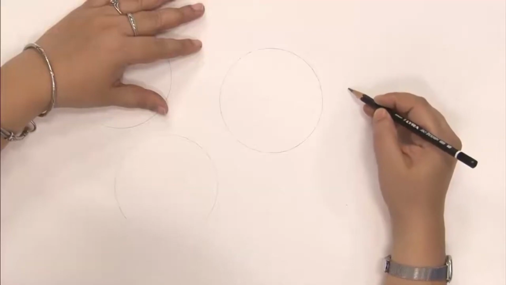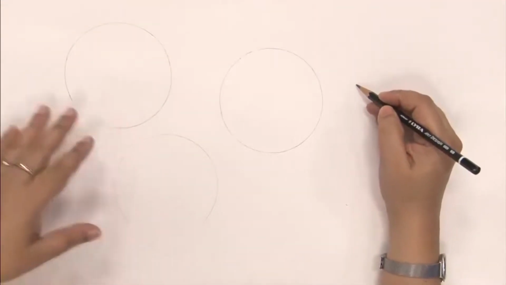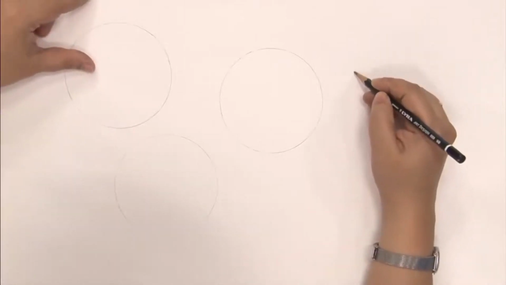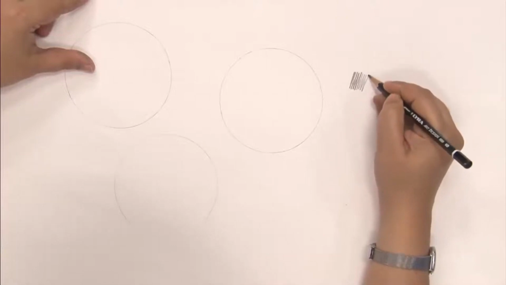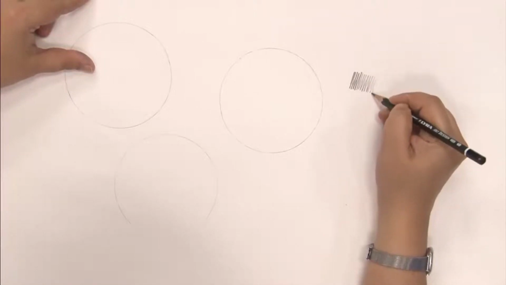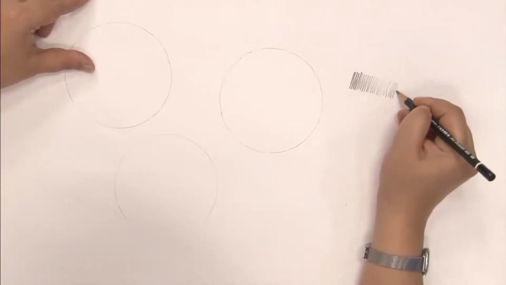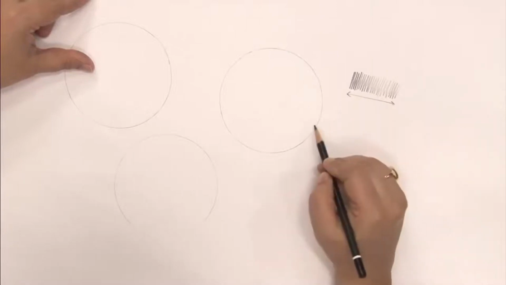By changing the pressure of our pencil, we can get the sense of a value difference. We press the pencil very hard, we release the pressure, make it lighter, and we get a range of value difference.